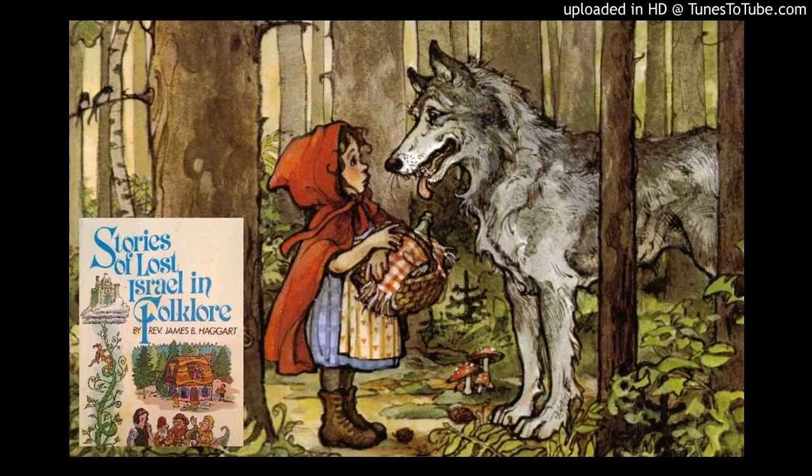Next to the girl herself, the most prominent characterization in the story is that of the wolf, who meets her as she goes along the way to her grandmother's home. We get a picture of a guileless, happy girl, who little suspects the design which the wolf has upon her when they meet.